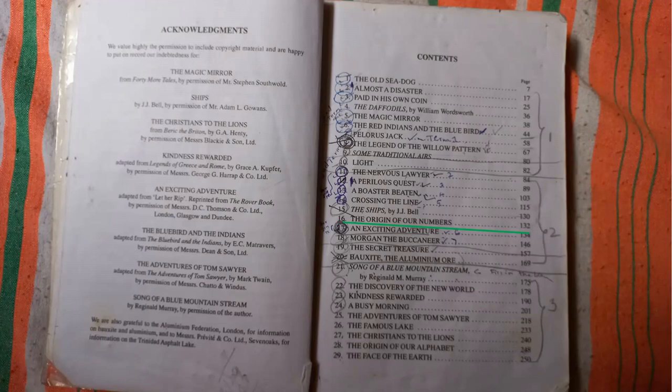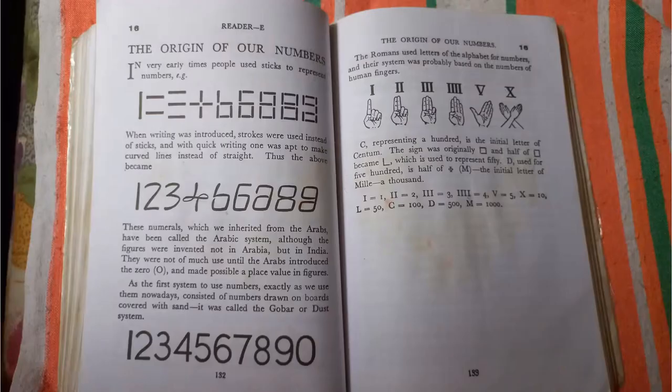In this chapter, there are no questions on the story or interesting facts or development exercises. Therefore, I will read the chapter for you. Let's get started. Chapter 16. The origin of our numbers.